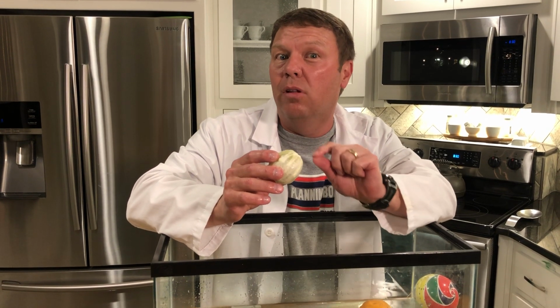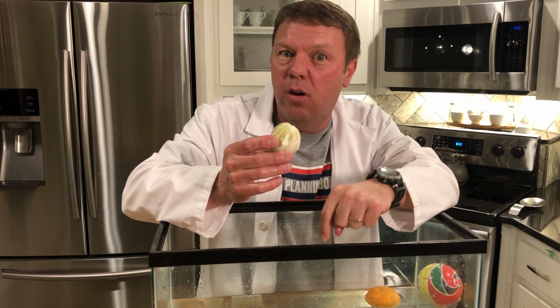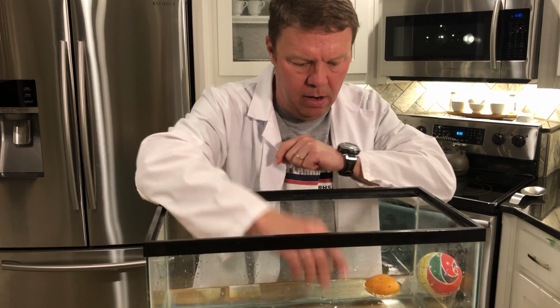Well, it's still all in one piece. Did I take off very much? No, it's just the outside. And if you've ever peeled a lime, it's pretty thin. So what do you think happens? Sinks or floats? Well, we see what's happening there.